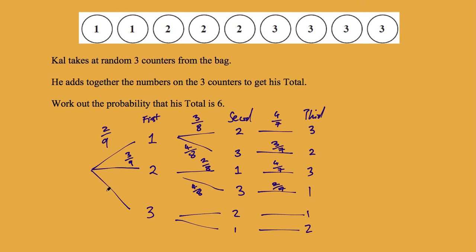And 3 again, I'm going to keep on labeling these, so that's 4 out of 9, 2, 3 out of 8, 1, 2 out of 7, 3 out of 7, 2 out of 8. So every time I've got these, this one is 2 times 3 times 4 over 9 times 8 times 7. This one is 2 times 4 times 3 over 9 times 8 times 7. And we can see that this pattern, 3 times 2 times 4 or 3 times 4 times 2, is always going to be the same.